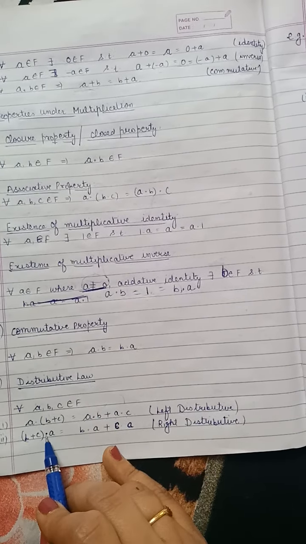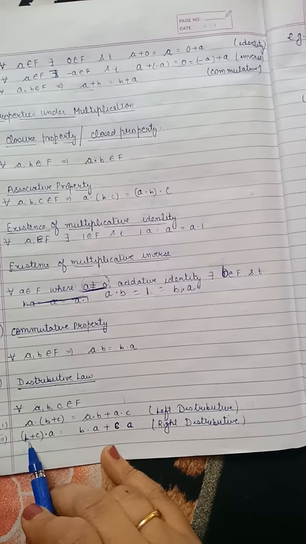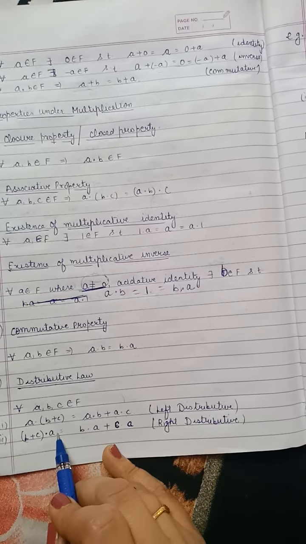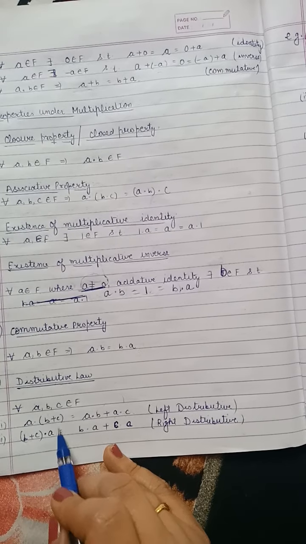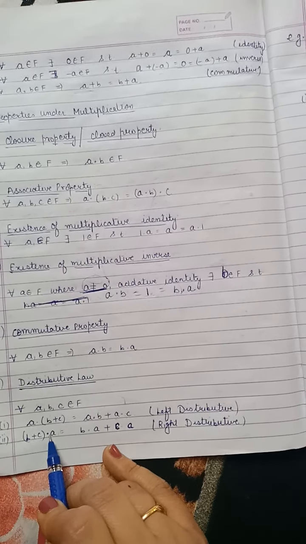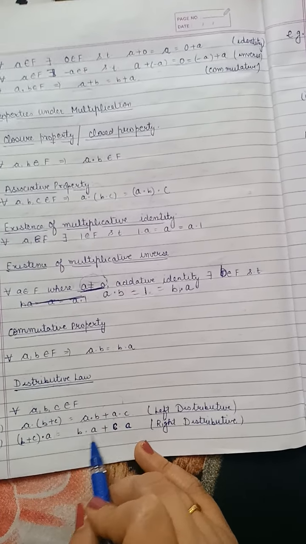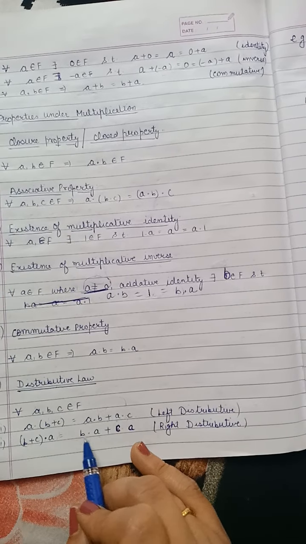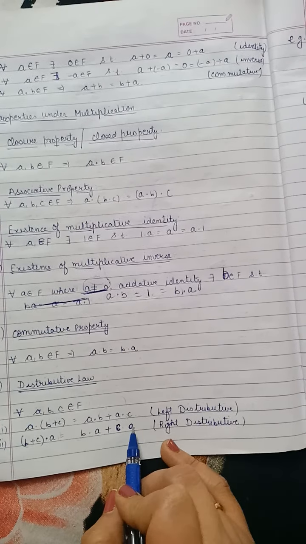Similar is the property on the second side: if B and C are added and then operated with A from the right under multiplication, then the result must be the same as B into A plus C into A.